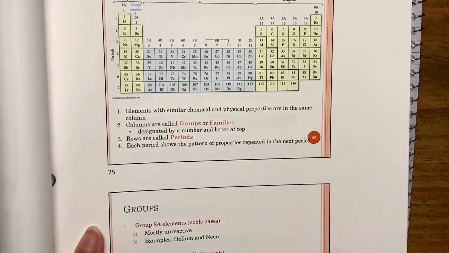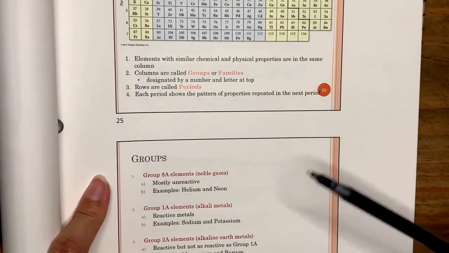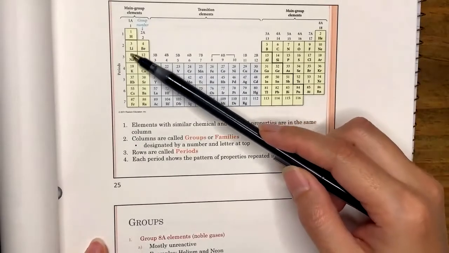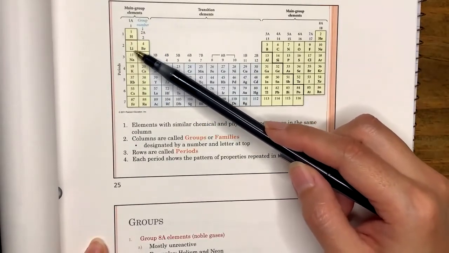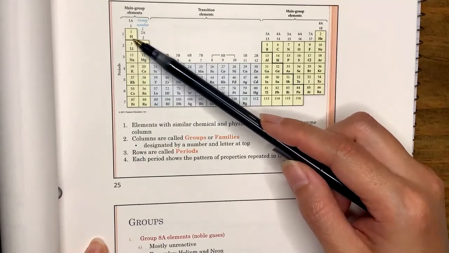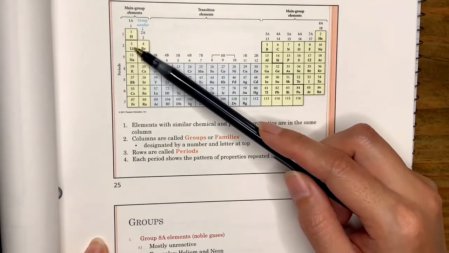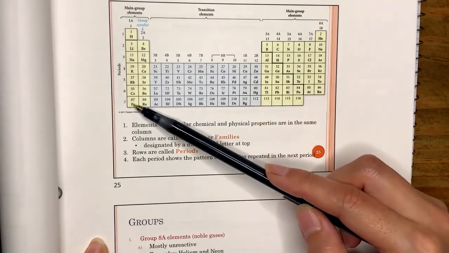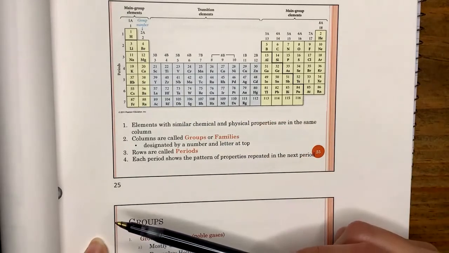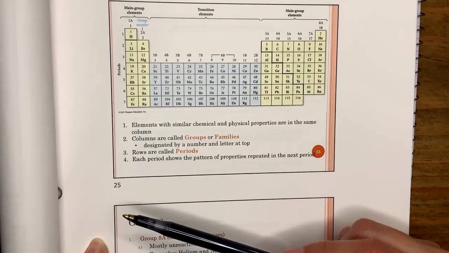Now, group 1 is called the alkali metals. Alkali metal is right here, this group here. So hydrogen isn't part of it, okay? So it's lithium, sodium. Hydrogen is in group 1, but it's not technically a metal. So it's not a metal. So lithium is a metal right here. So lithium, sodium, potassium, rubidium, cesium, and francium. Okay, these are your group 1 metals, and they're going to be really, really reactive.